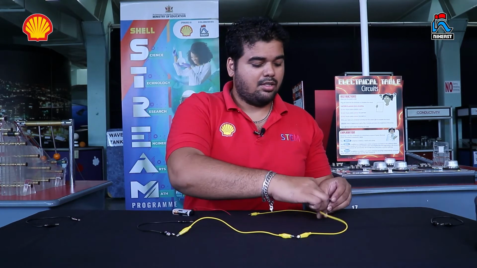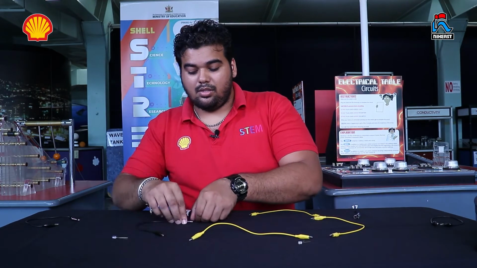Now, let's look at parallel circuits. Parallel circuits are a bit different from series circuits because the components are connected across from each other, forming two or more common points of different loops. As a result, this type of circuit creates different paths for current to flow through. Let's make a parallel circuit and see what that means.